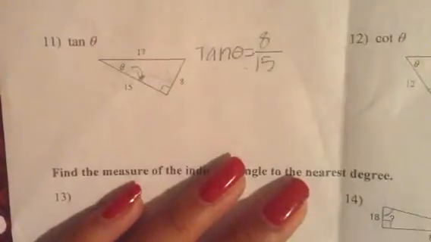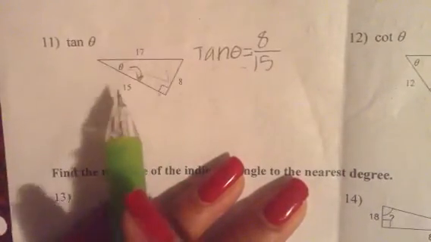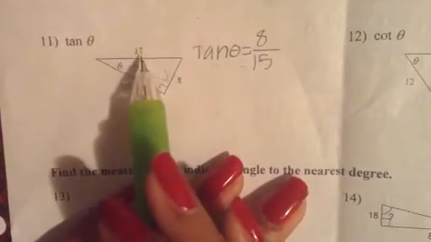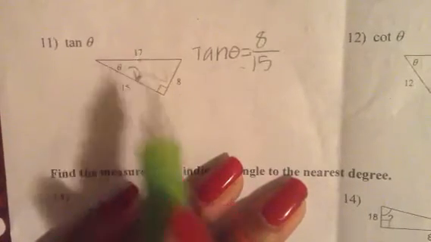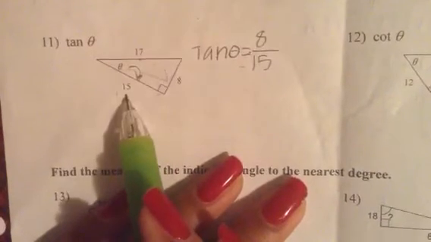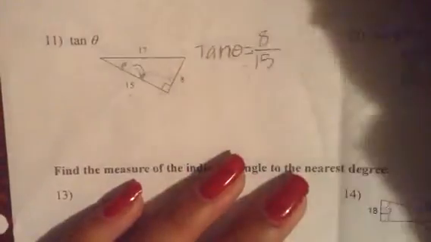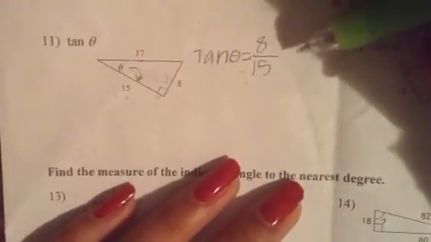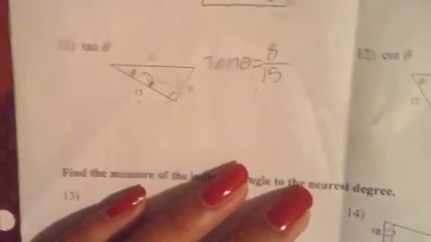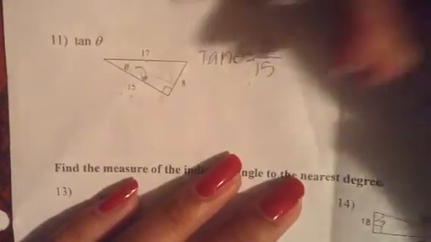And a little note that by adjacent, it really just means the side next to the angle that is not the hypotenuse. And you know something is not the hypotenuse when the little box is not pointing to it, which in this case is 15, therefore it goes at the bottom. So now that you have your tan theta, which should be your answer, unless you want to reduce, which most teachers like it when you reduce your answer.